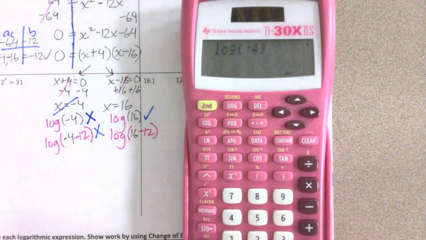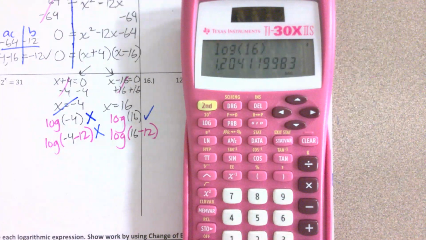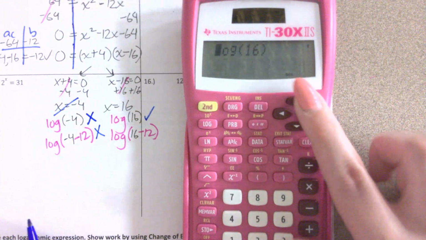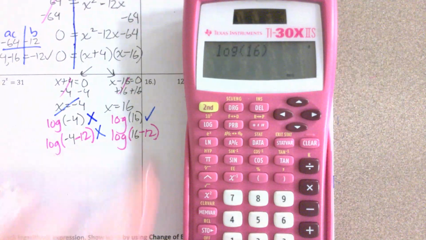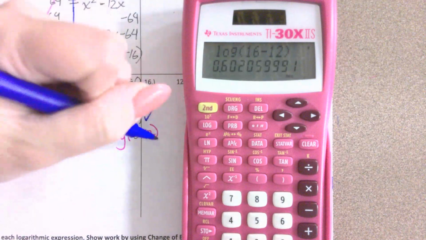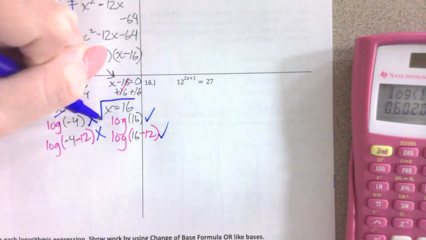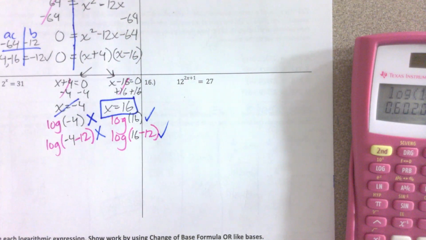If you don't believe me, I'll prove it to you. We just go ahead and delete this. There we go. And then log of 16 minus 12. 16 minus 12 is a positive 4, so it'll also work there as well. So we actually just have one correct answer, and that's x equals 16. So this isn't a no solution, but one of the solutions did fail.